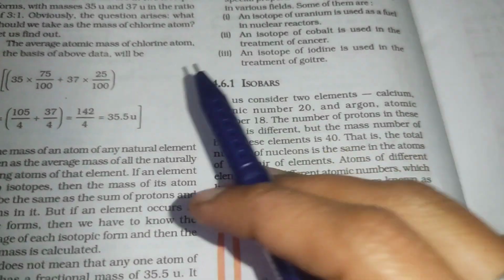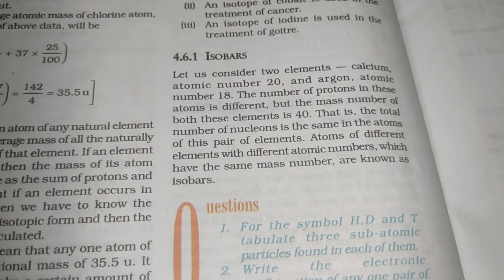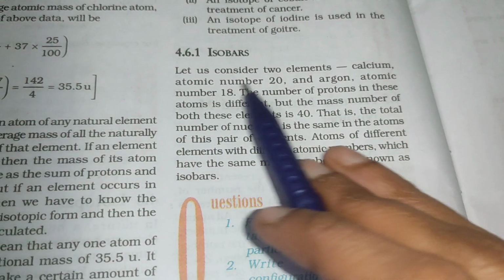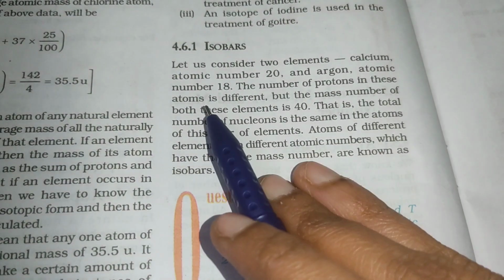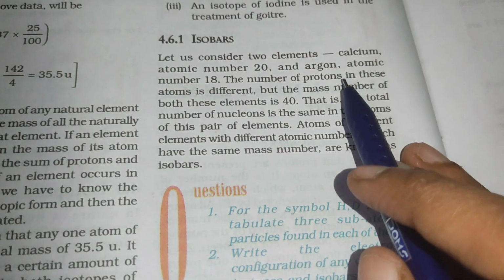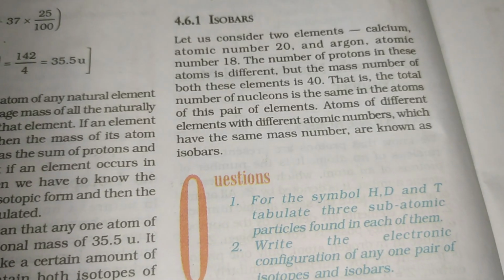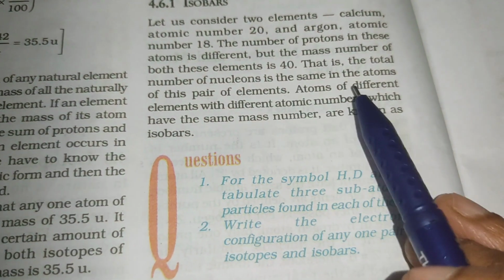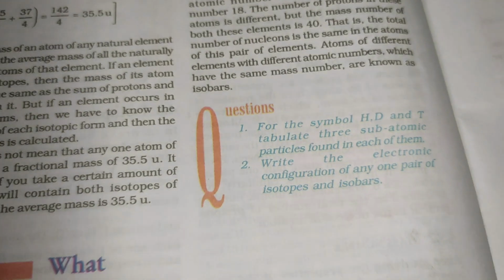Next, the last topic of this lesson, isobars. What do you mean by isobars? For example, we took two elements, calcium with atomic number 20 and argon with atomic number 18. The number of protons in these atoms is different, but the mass number of both the elements is 40. Though the atomic number is different, their mass number is the same, the reverse of isotopes. So the total number of nucleons is the same in the atoms of this pair of elements. These are called isobars.